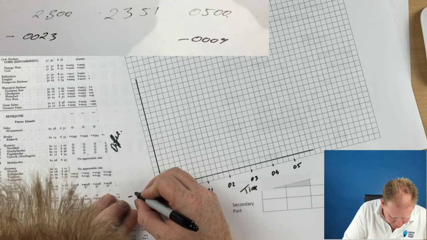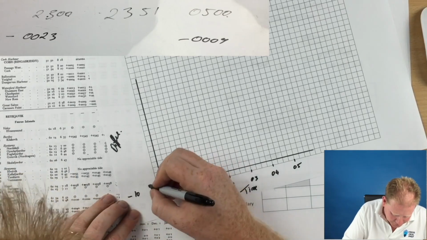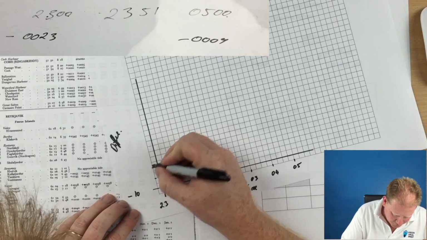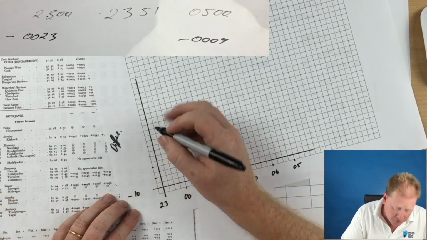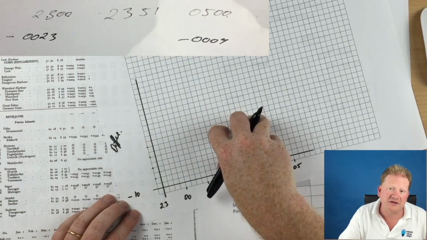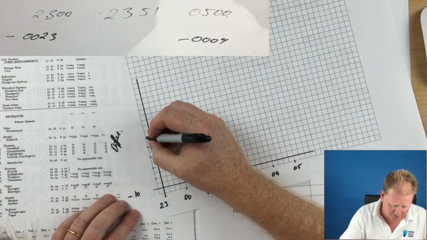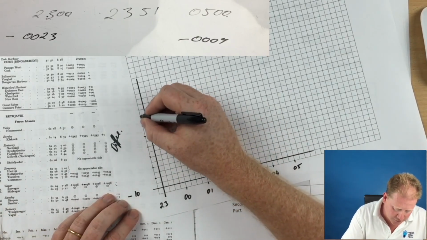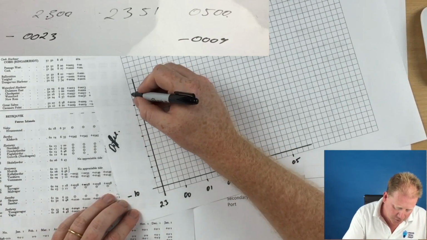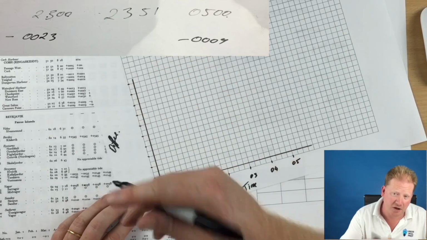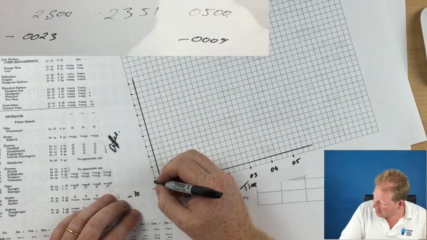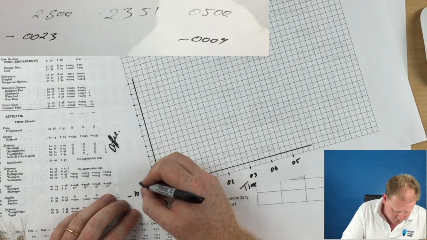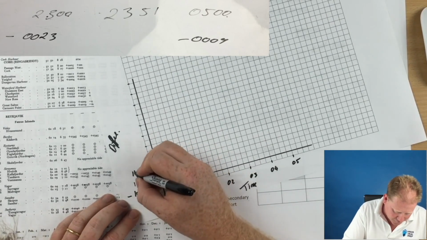So minus 10, go up in twos. You can have graph paper, by the way, in the exam. There's no reason why you can't have graph paper. If the school won't supply it to you, you can take your own in.